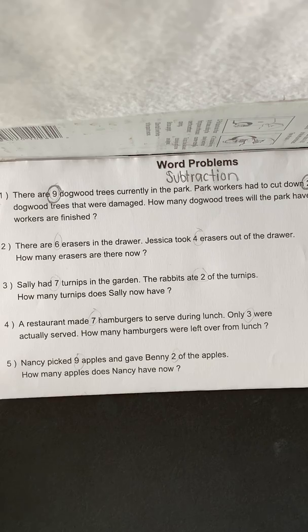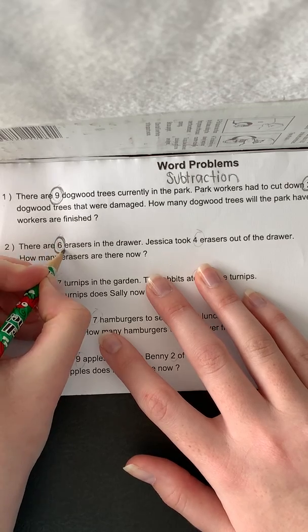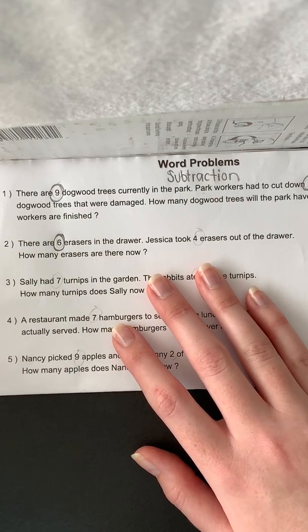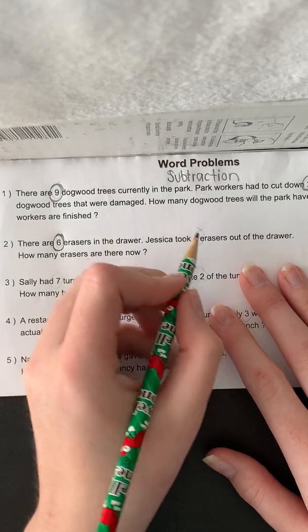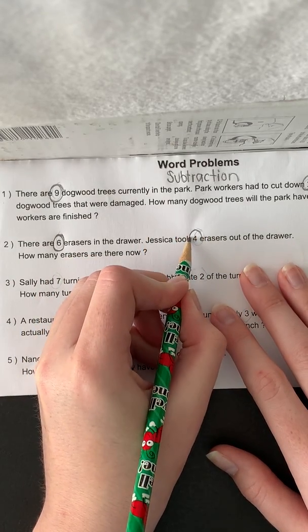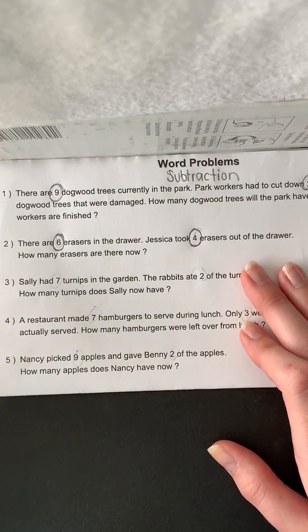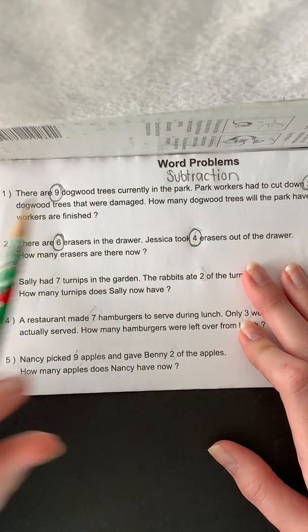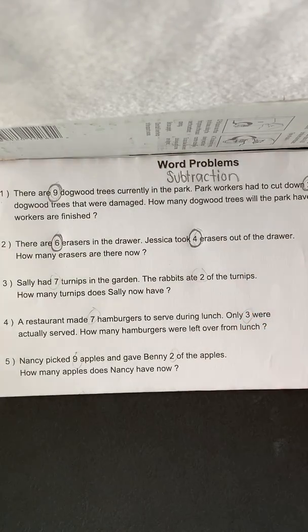I have two numbers in this problem. The first number is 6. I'm going to go ahead and circle that. That is the amount of erasers that I'm starting with. I am then going to circle the second number in the problem, which is 4. And that is how many erasers were taken out of the drawer.